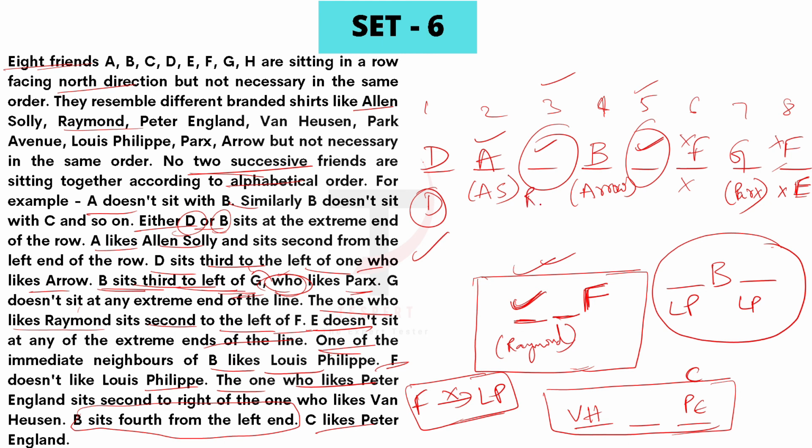He likes Raymond, and this guy likes Arrow, which is B, and this must be F, and this must forcefully like Luis Felipe, which violates the statement because F doesn't like Luis Felipe. So F cannot be in position number 5. So the only position which is left for F is position number 3.